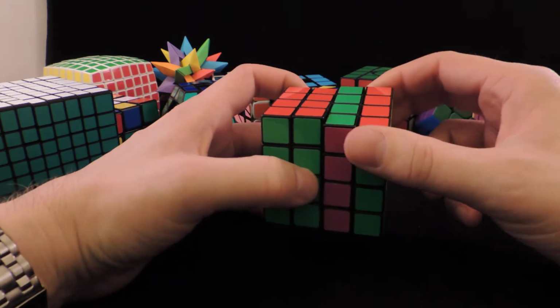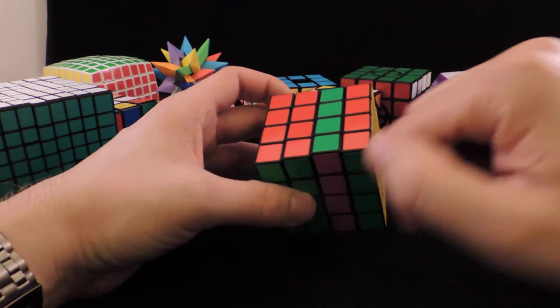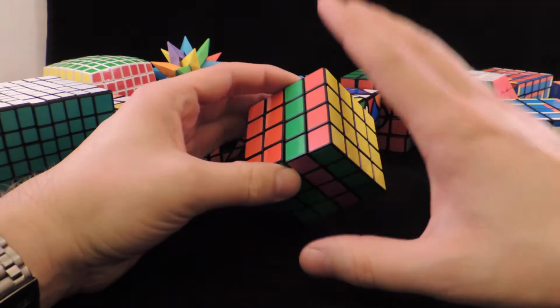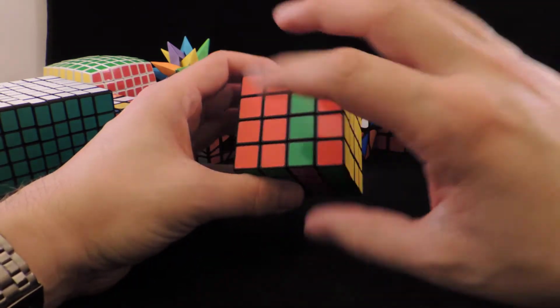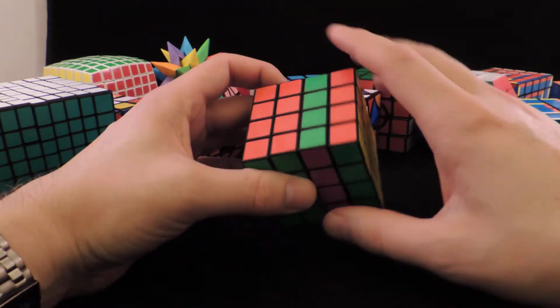What the parity error really means is that they need to do a quarter turn of the middle slice, and then they just need to recycle everything while always maintaining an even number of quarter turns so that they don't change the parity again. Then that will fix the parity issue, and it'll allow them to pair up all the edges nicely.